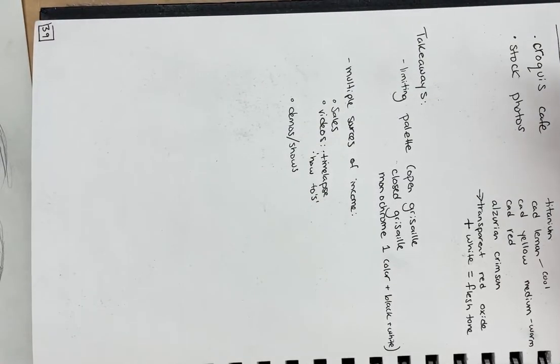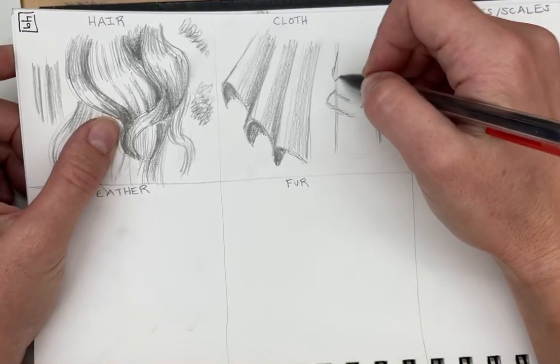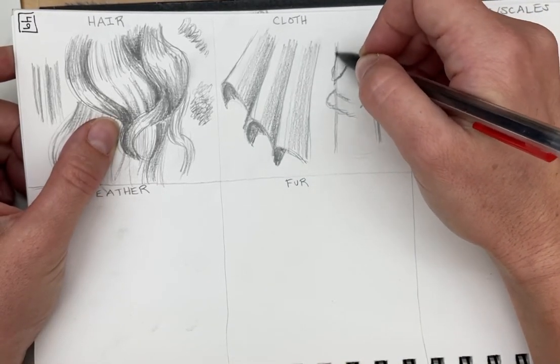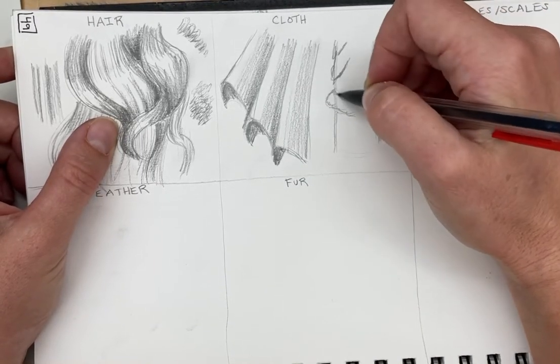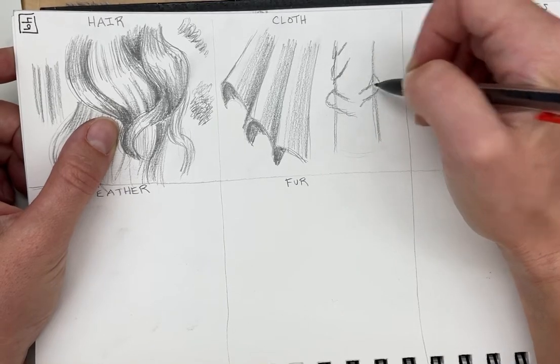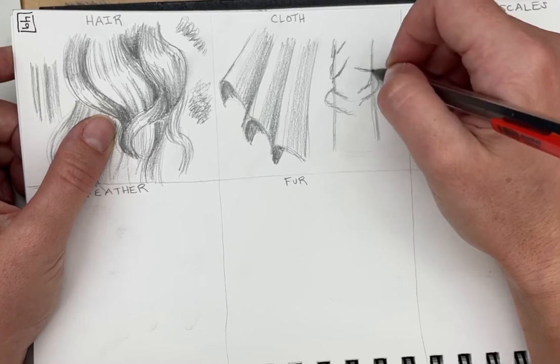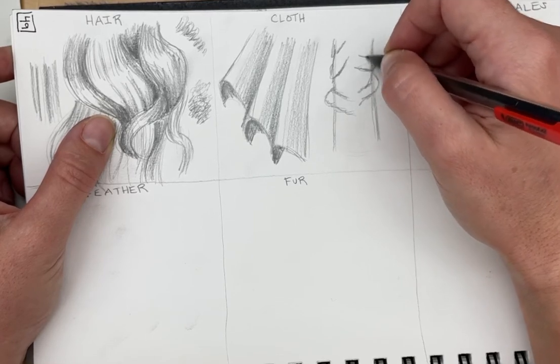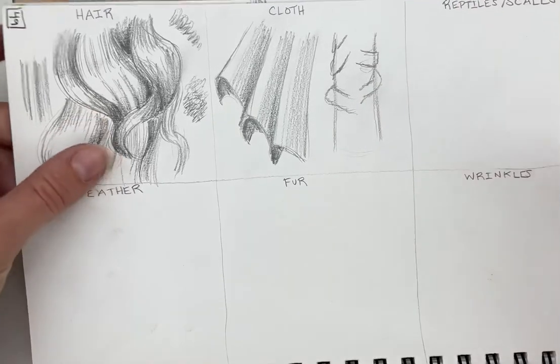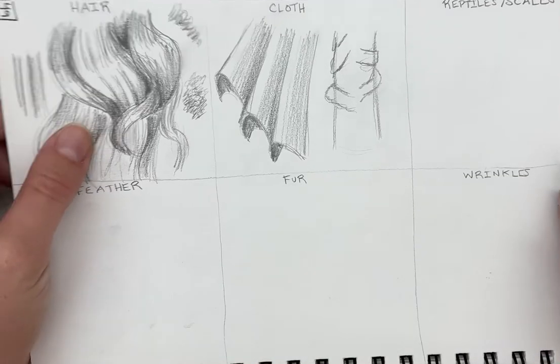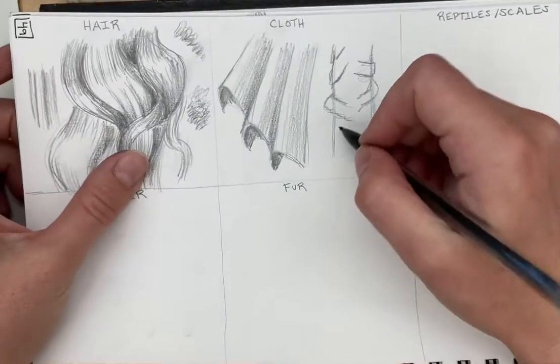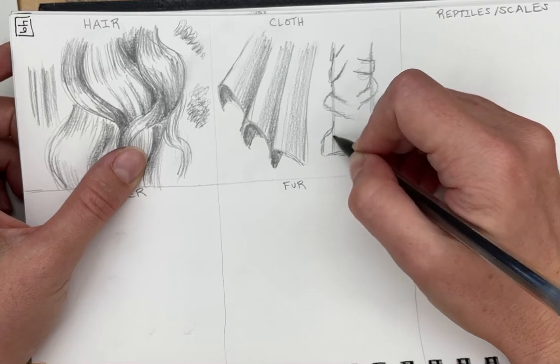Let me check my reference. Okay, sometimes it goes just like up. And sometimes there's like an entire fold. And maybe like a couple bigger folds towards the bottom.